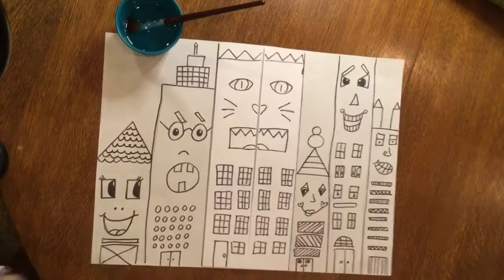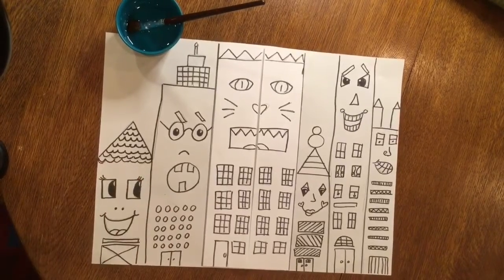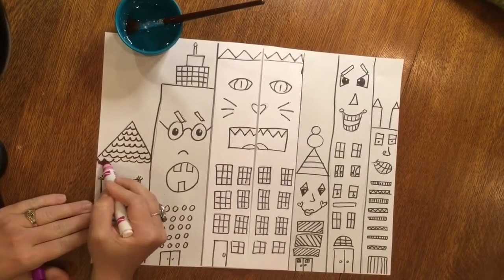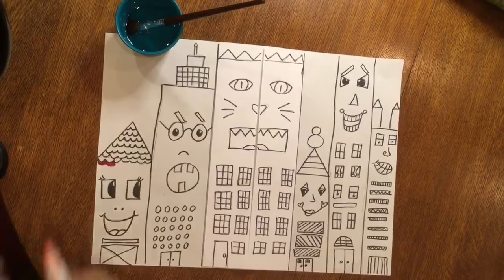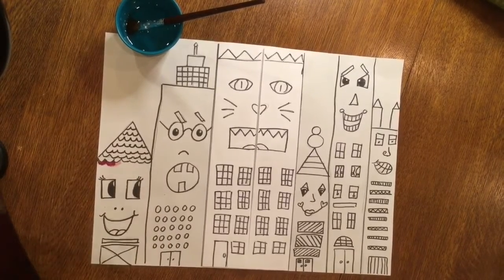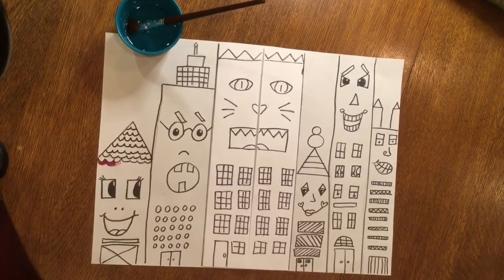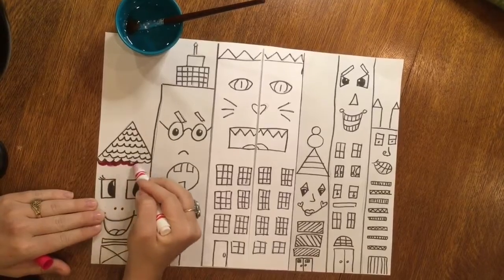When I'm done with my pencil drawing, I then traced it with a Sharpie. Next, I'm going to take a washable marker and trace around the edge of my black Sharpie.